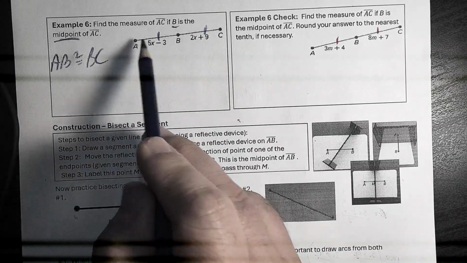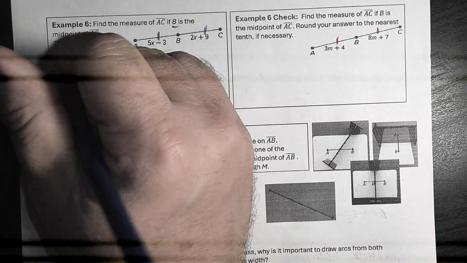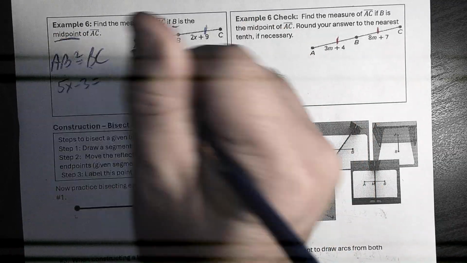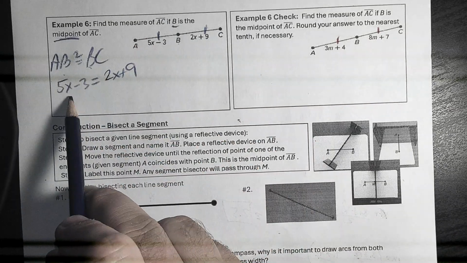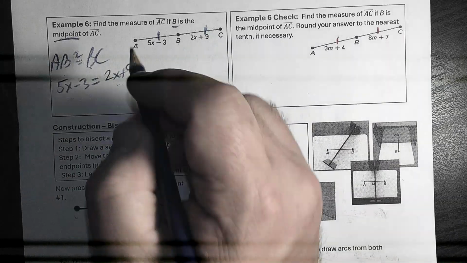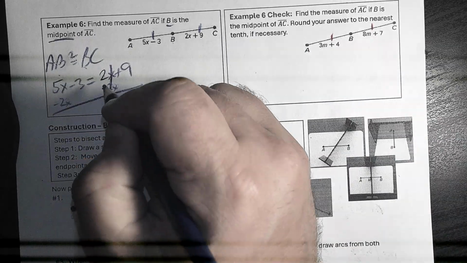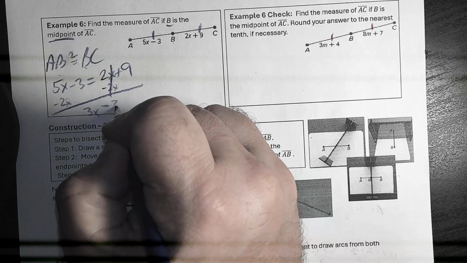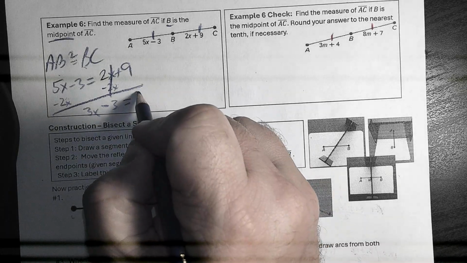All right, so over here, if AB is congruent to BC, then that means 5x minus 3 is equal to 2x plus 9. 2 is smaller than 5, so I'm going to subtract the 2x from both sides because I want x by itself. These cancel. 5x minus 2x is 3x. Minus 3 comes down, equal sign, and then we have a positive 9.